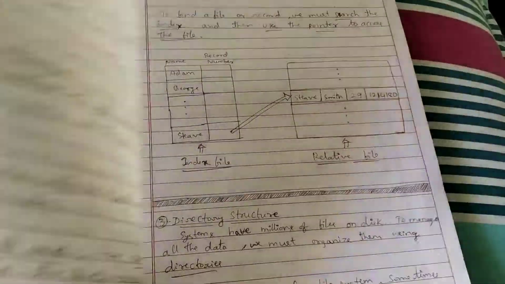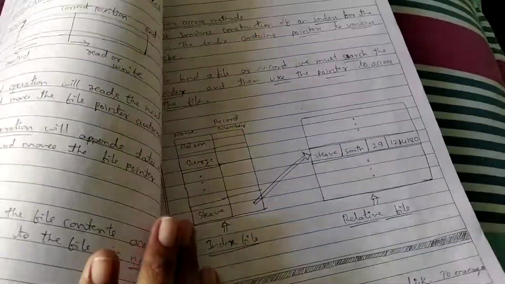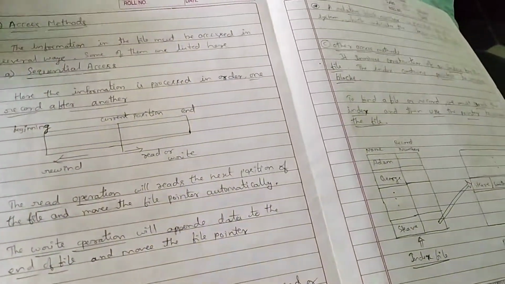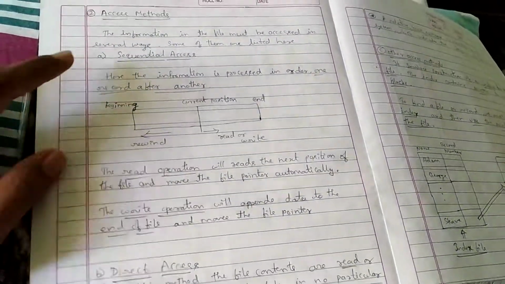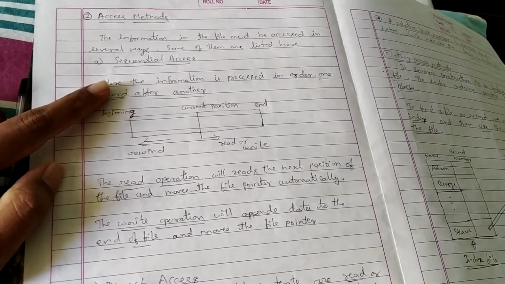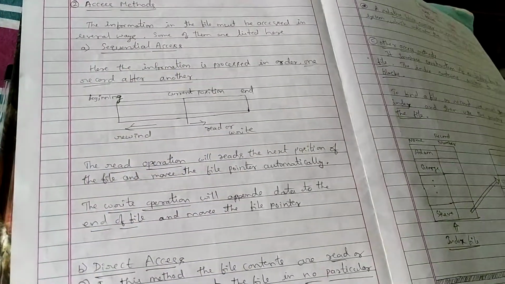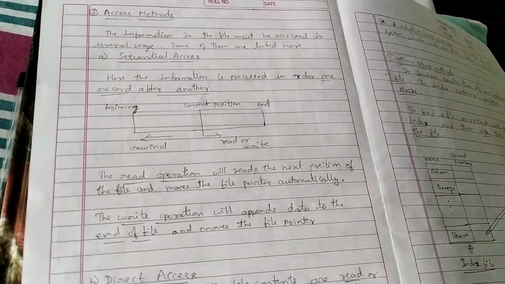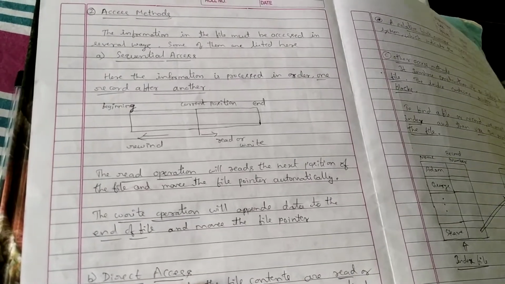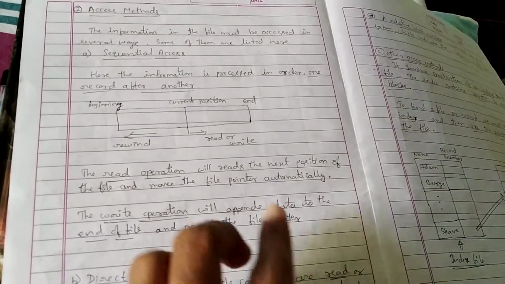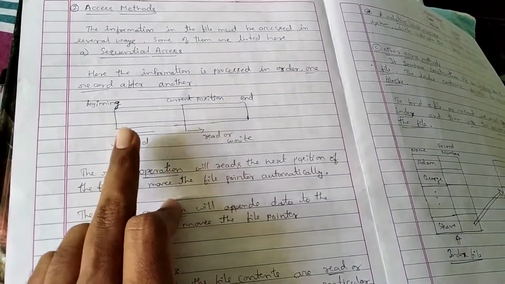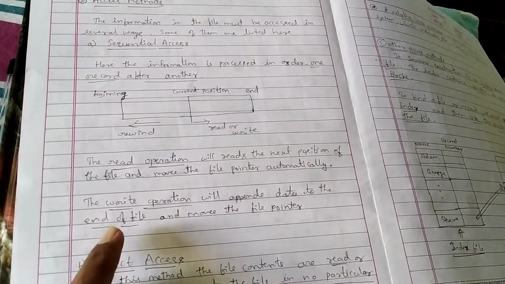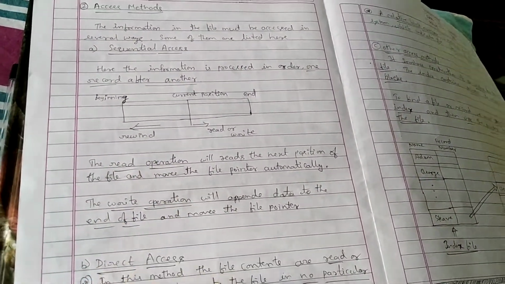The next concept is about accessing the files which are there in our system. There are different access methods available. The very first one is sequential accessing of a file. Sequential accessing means you have a group of files stored in your secondary storage device, and you access the data in a certain order. From start to end you read the contents of the file, and you perform operations like a read operation or a write operation.